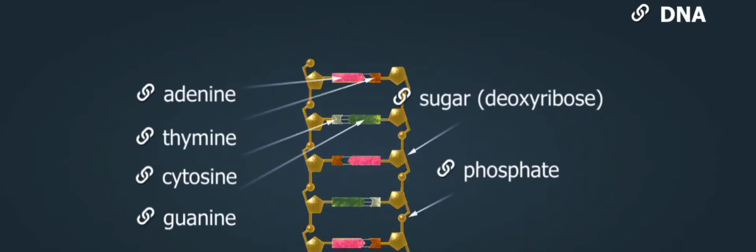In the sugar-phosphate backbone, deoxyribose and phosphate alternate. The nucleobases are classified into two types, purines and pyrimidines. Adenine and guanine are purines. Thymine and cytosine are pyrimidines.